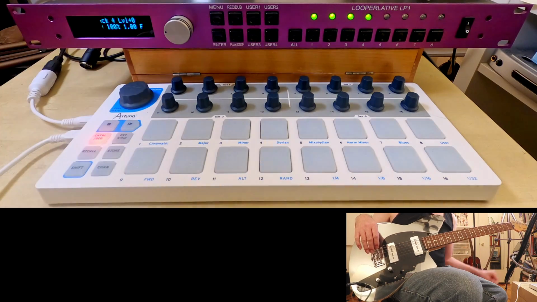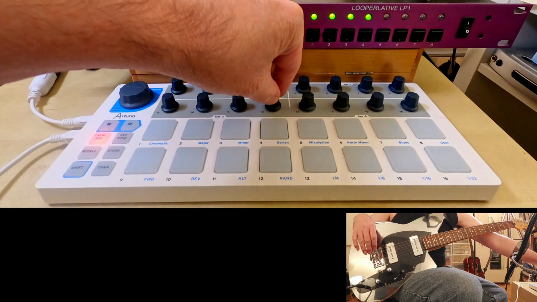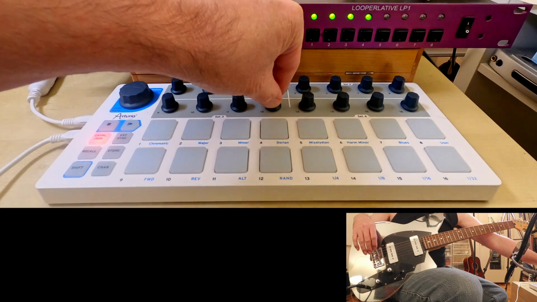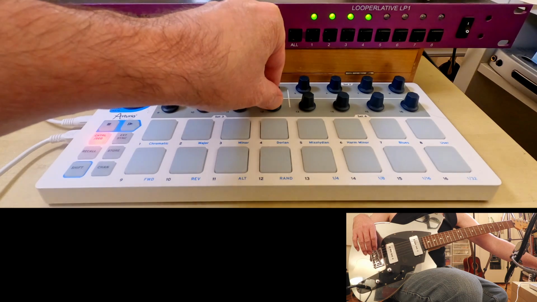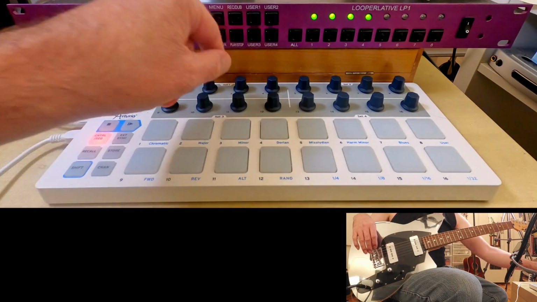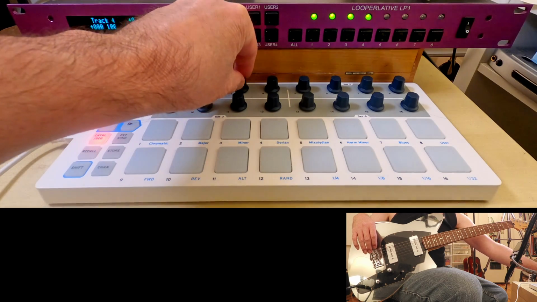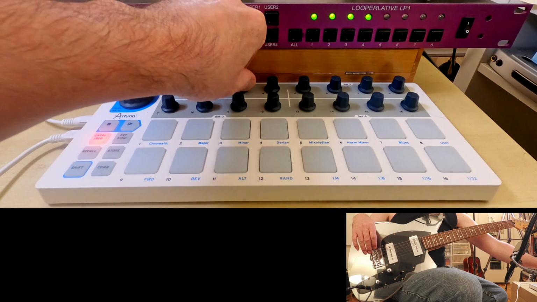So right now we're only hearing the percussion on track 4. Bring that around. There we go. So now it's panned more center. Let's bring the bass back in. Come on, bass.